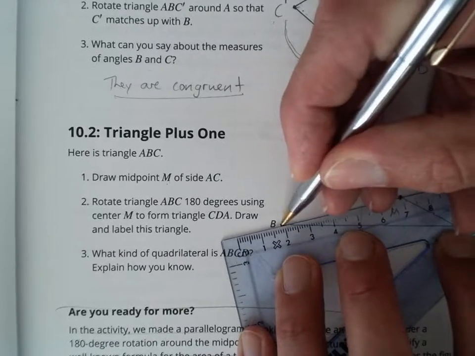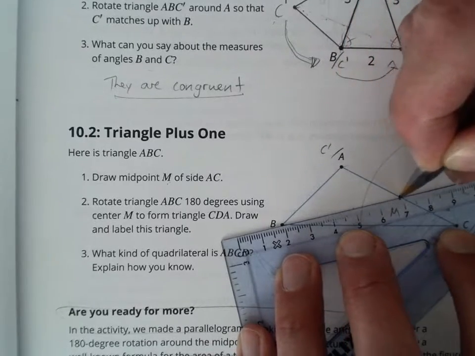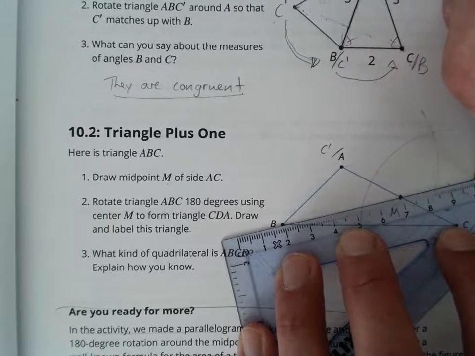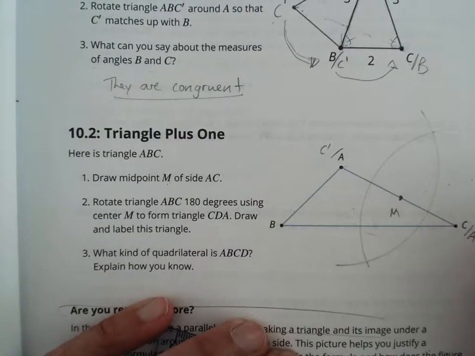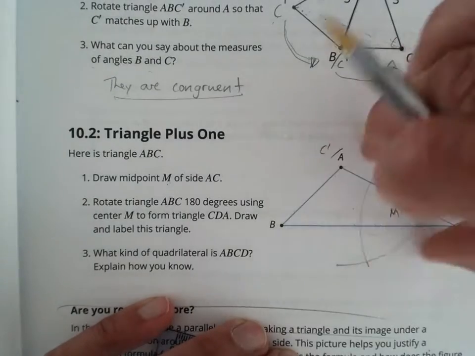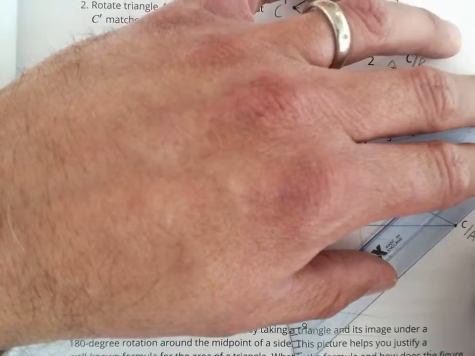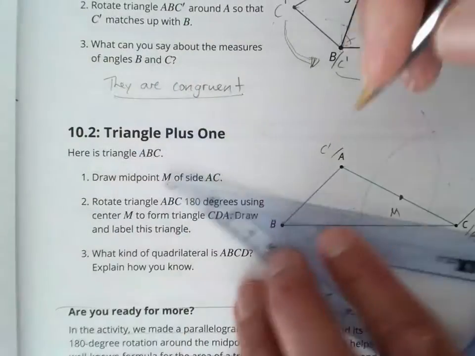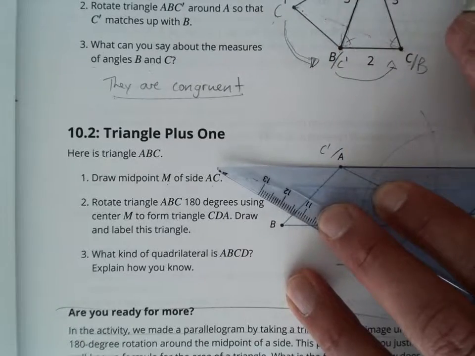180 degrees. We got 1, 2, 3, 4, 5. So then I'm going to go 1, 2, 3, 4, 5, nearly off the book. Right? So the B is going to rotate 180 degrees. I'm going like this. Here. And then here.